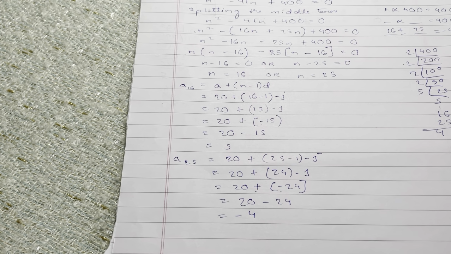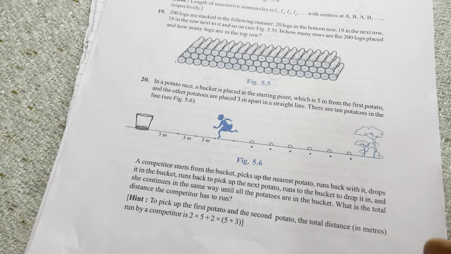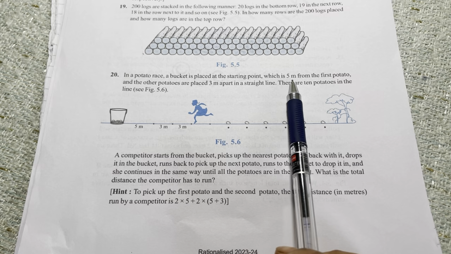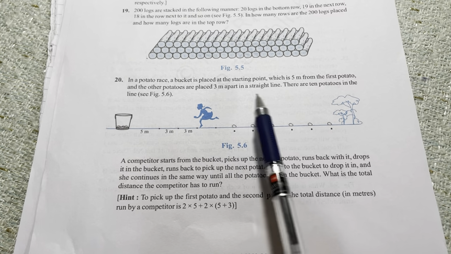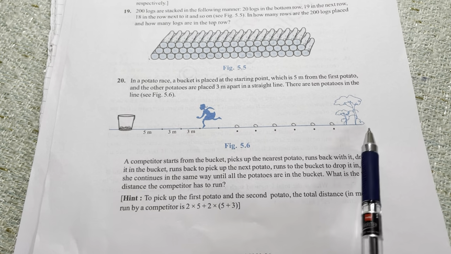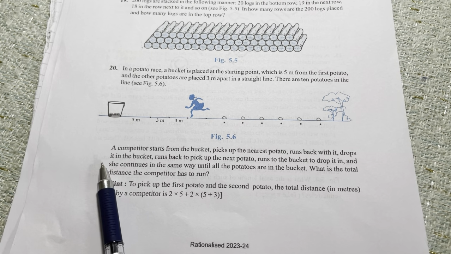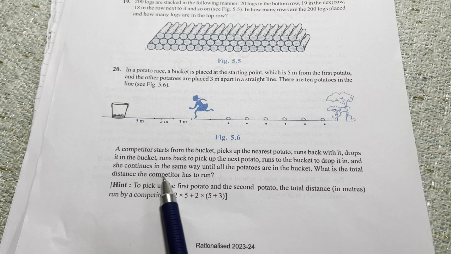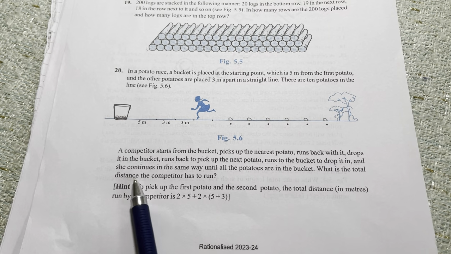The number 20. In a potato race, a bucket is placed in the starting point which is 5 meters from the first potato, and the other potatoes are placed 3 meters apart in a straight line. There are 10 potatoes in the line. See figure. The competitor starts from the bucket, picks up the nearest potato, runs back with it, drops it in the bucket, runs back to pick up the next potato, runs to the bucket to drop it in, and she continues in the same way until all the potatoes are in the bucket. What is the total distance the competitor has to run?